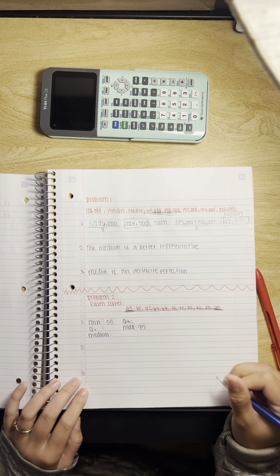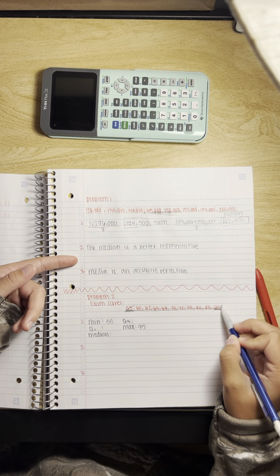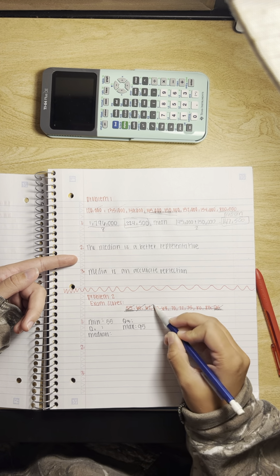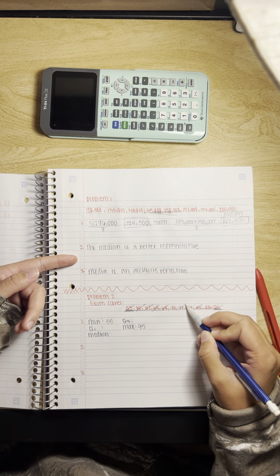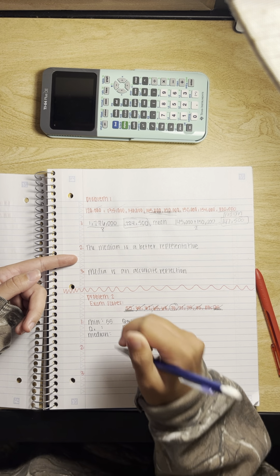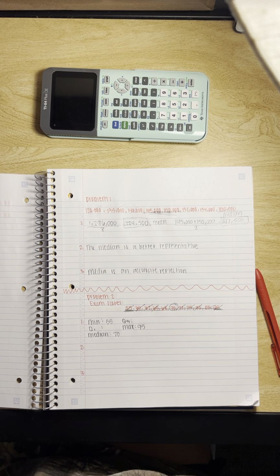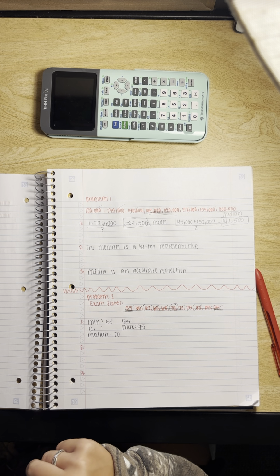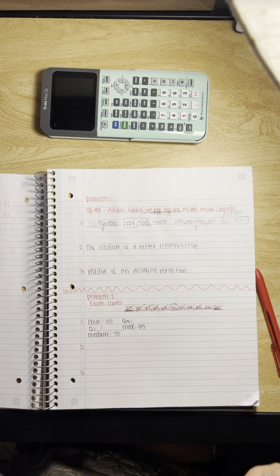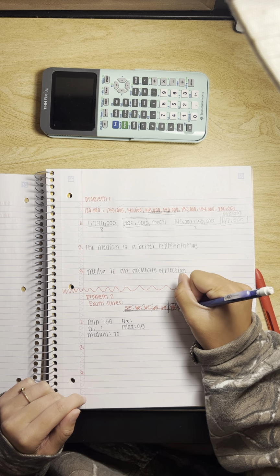Then to find the median, we do what we did in problem 1. We cancel out until we meet in the middle, and we know that is 70. To find quartile 1, we know this is the median, so we box that out.